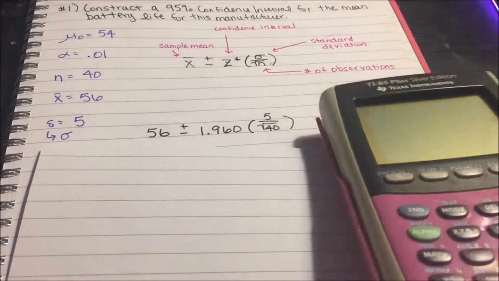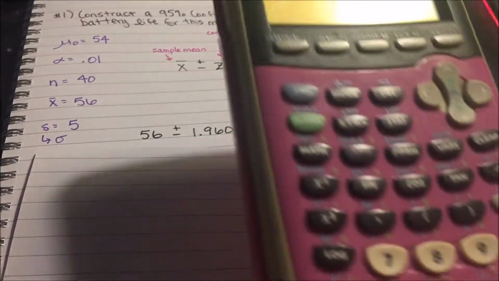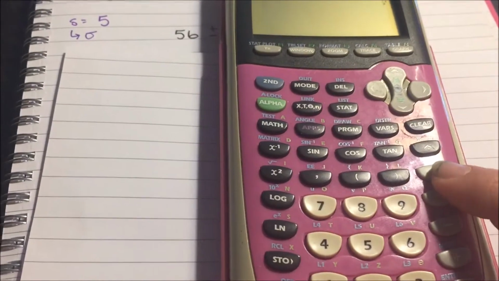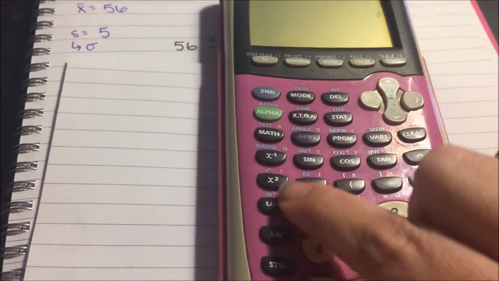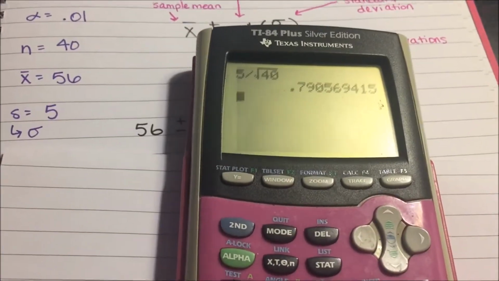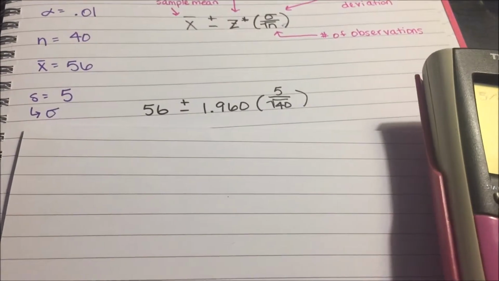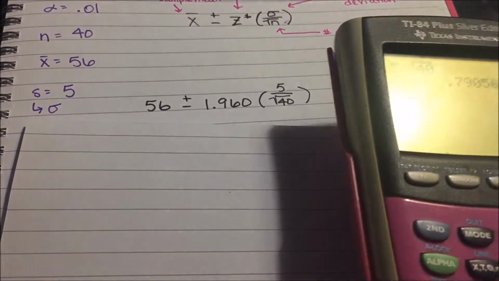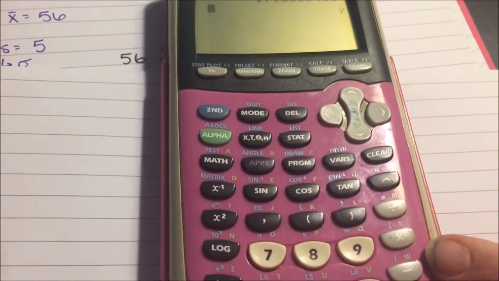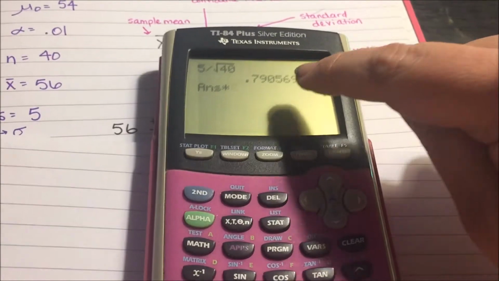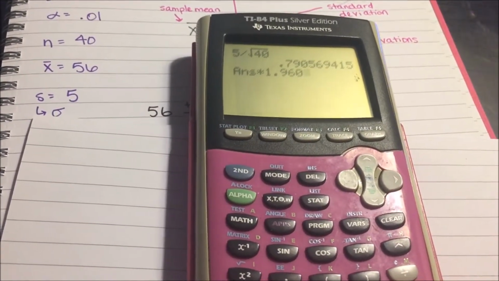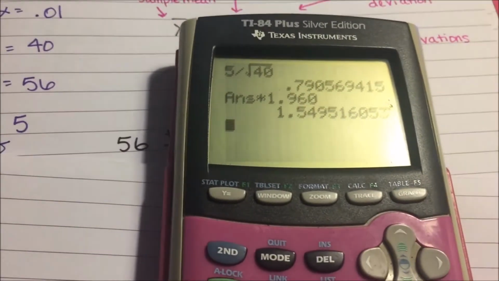I do the parentheses first. 5 divided by the square root of 40. So in here I do 5 divided by the square root of 40, enter, and that's a big long number. And I need to multiply it by 1.960. So you just leave it just like this, and then you multiply, and it'll take the answer multiplied by 1.960. And we get this big long number.